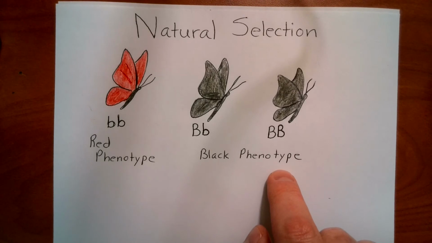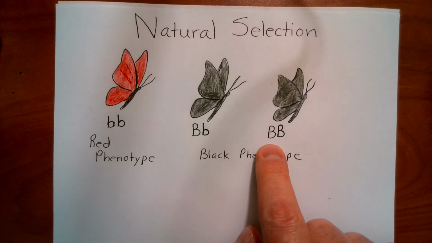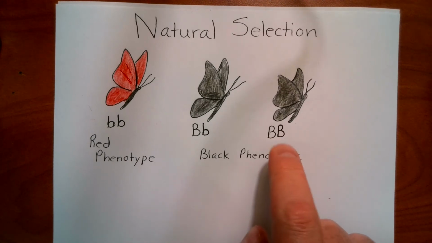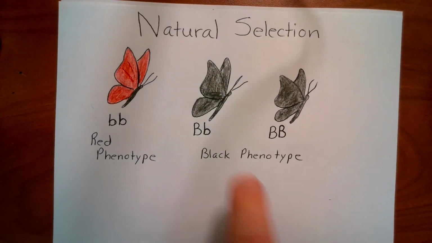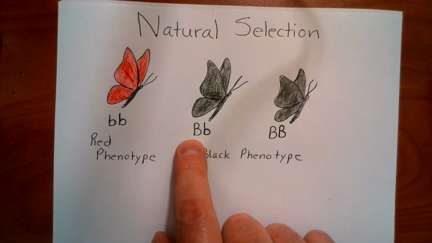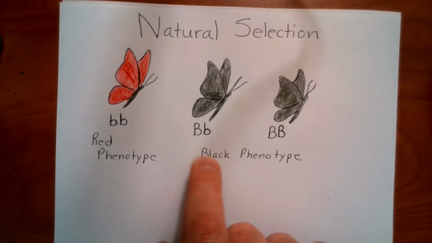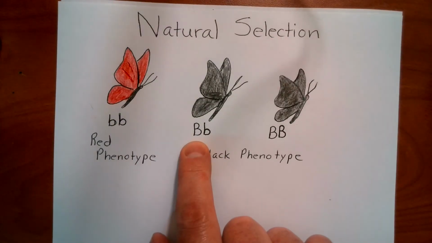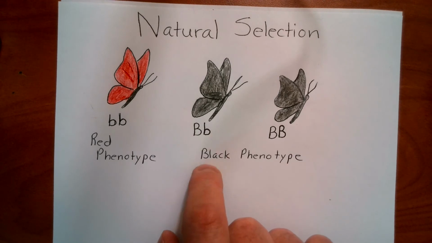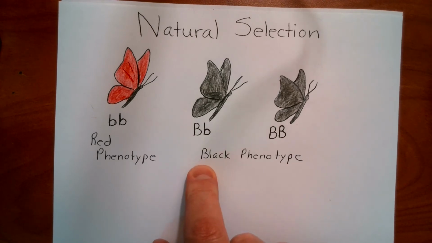And then over here, you have an individual that has 2 dominant alleles, and you know they're dominant because they're capital B, and these alleles code for the black phenotype. And then in the middle right here, you have an individual that is heterozygous, meaning that it has 1 allele that is dominant and 1 allele that is recessive. And since the dominant allele always trumps the recessive, then this individual has the black phenotype as well.